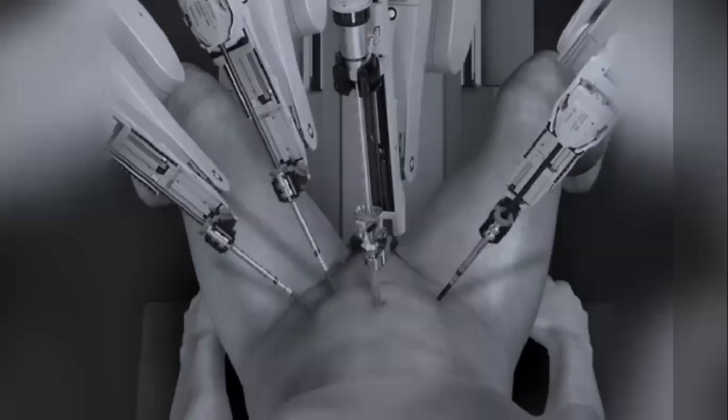Here we see the Da Vinci robot surgery equipment. You know, this is high technology for accurate surgery for neoplasm or tumor surgery, like prostate and bladder cancer or adrenal cancer or adenoma. It's very advanced equipment for accurate surgery. It's called robotic surgery or Da Vinci surgery.